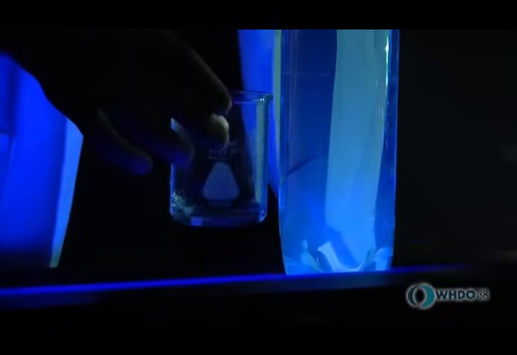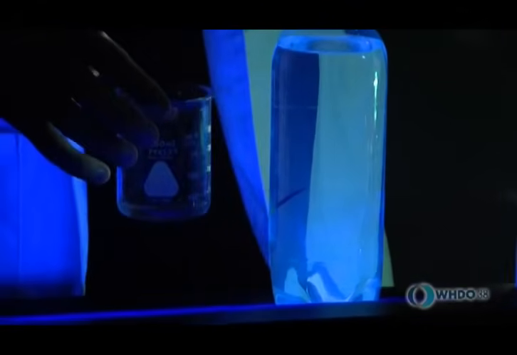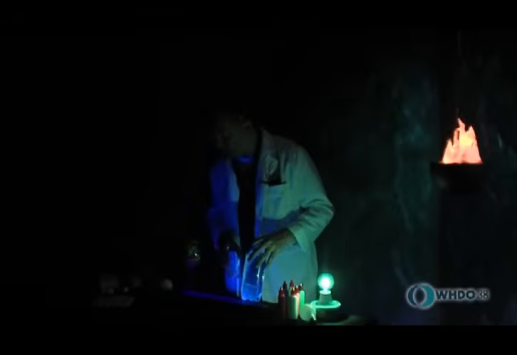Regular water that has no quinine will not do this. You notice that there's a big difference in here. I've got a little bit of water in the bottom. But this light will re-radiate with the quinine.